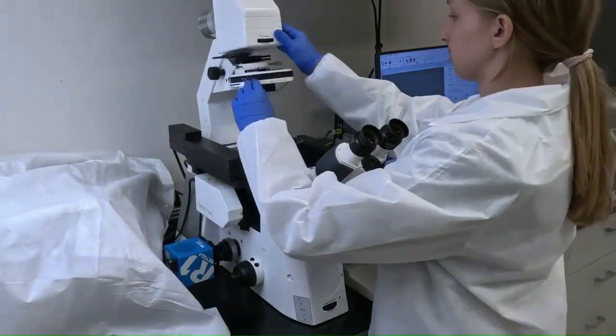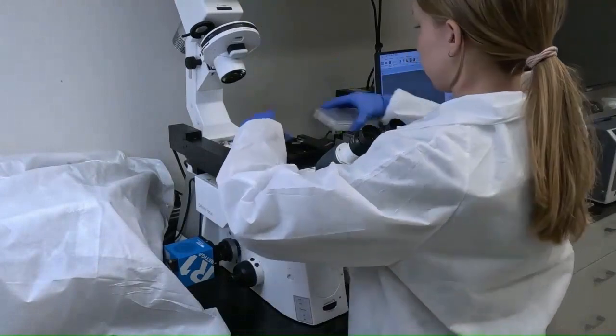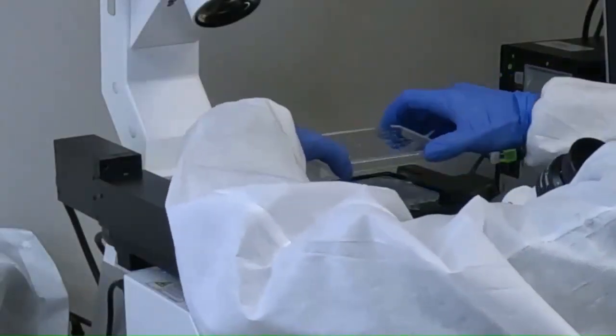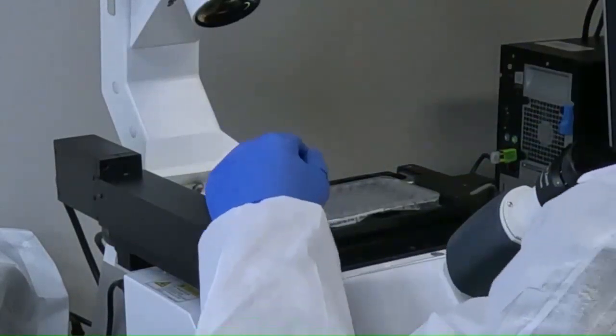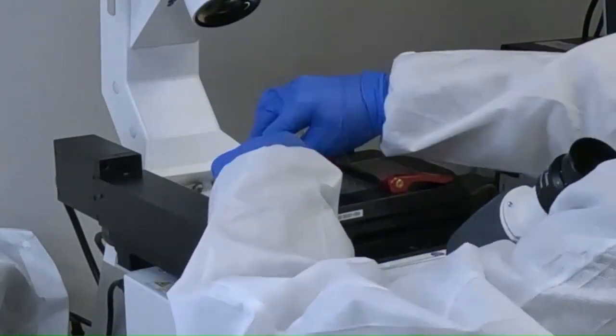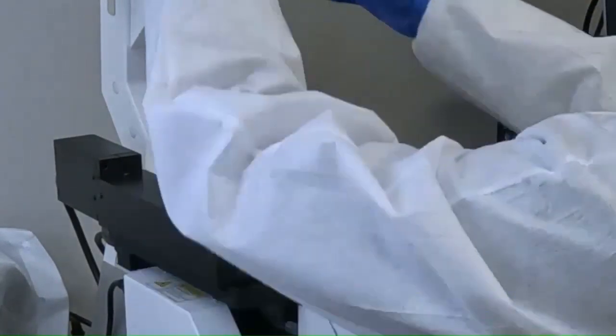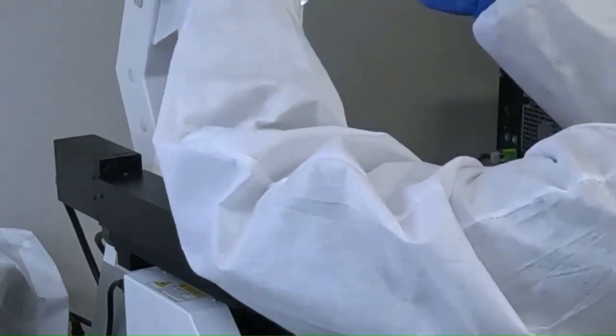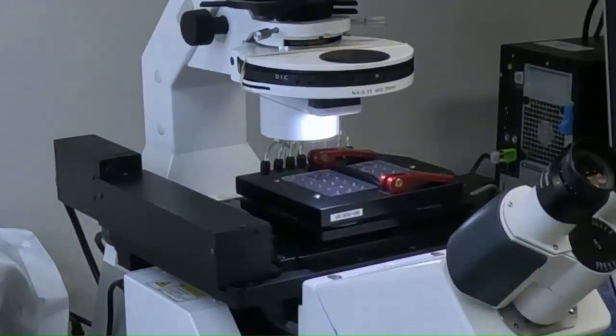Now that the cells have been loaded into the plate, we're going to place the plate on the microscope and attach the gas interface that will deliver air pressure into the plate to create the desired shear stress rate within the microfluidic channels. In this case, we're going to flow the cell suspension that we just loaded into the plate to the microfluidic channels in the viewing windows.